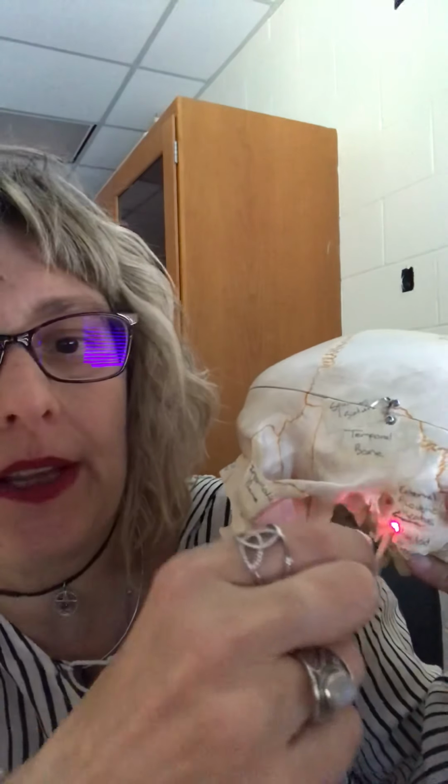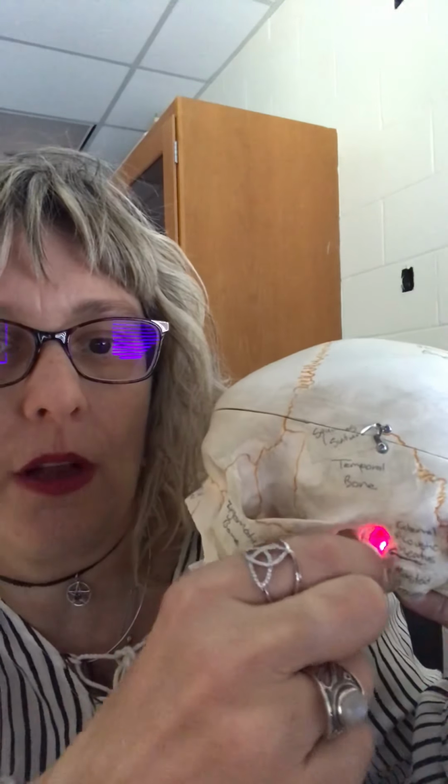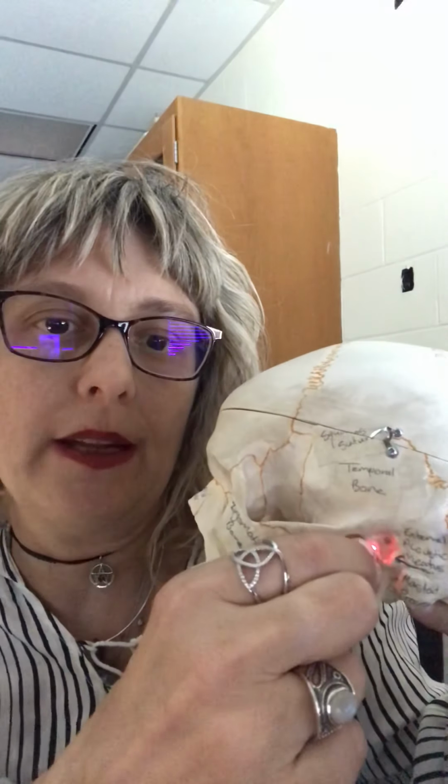And then take a look at that very large hole. We call that the external acoustic meatus. So this is part of your ear. Let me shine the light on it. There it is. Okay, so hopefully you can see that's called the external acoustic meatus. So don't use lay terminology, not ear hole, ear canal. No, it's called external acoustic meatus. All right, so all those three structures you need to know for the practical. The mastoid process, the styloid process, and the external acoustic meatus, all part of this whole temporal bone.